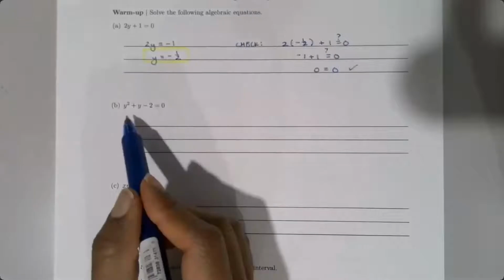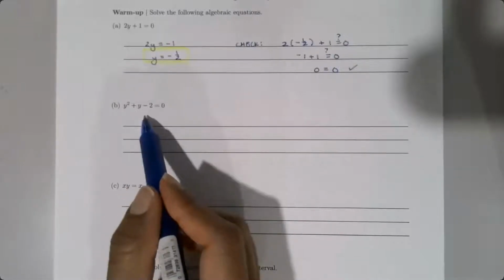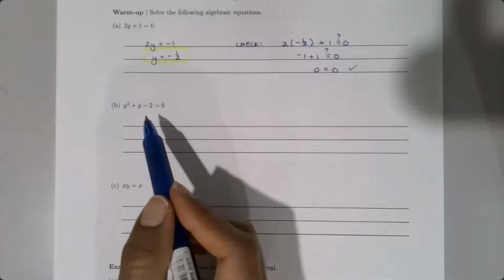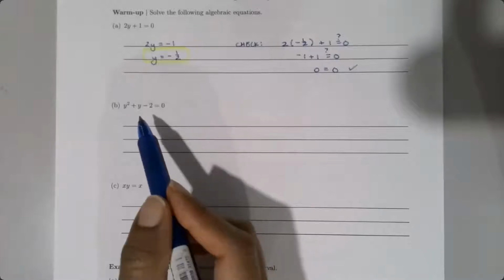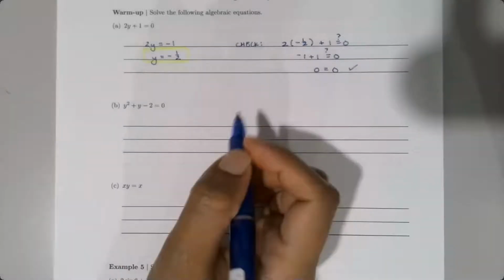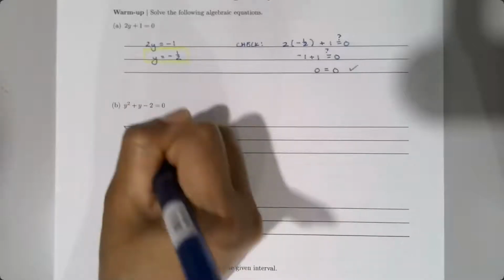All right. Now for part B, we have a quadratic equation. There are 3 possible ways that you can solve a quadratic equation. You can use the quadratic formula, you can complete the square, or you can try to factor if it's factorable. So in this case, I'm going to try to use the factorization method. And there, again, maybe you learned it a different way. Whatever you feel the most comfortable with, that's what you should use.